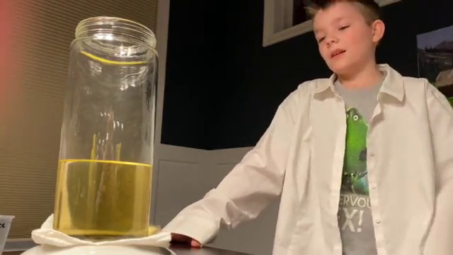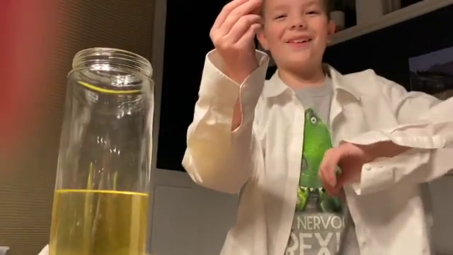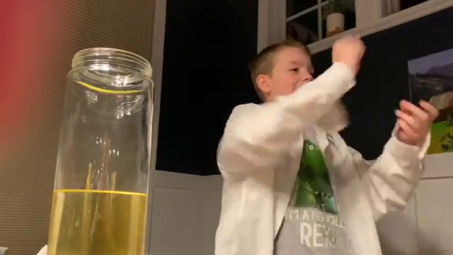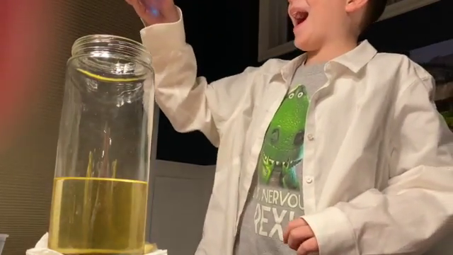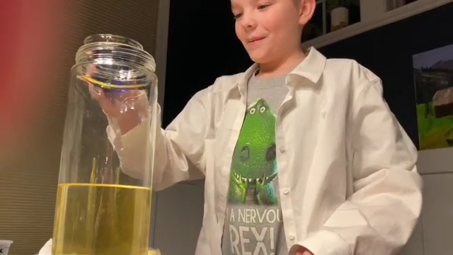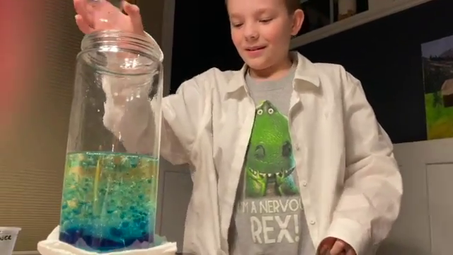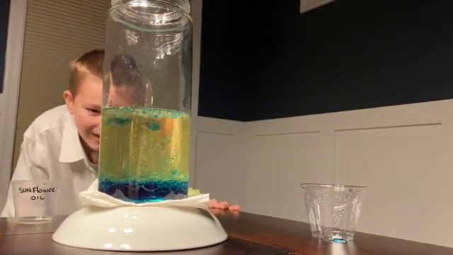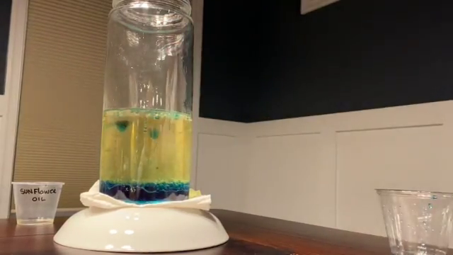So now what we're going to test is how water reacts to this. With a snap of my fingers, water will appear. Clickety clack clack clack. Water. Okay. We put it in. Ooh, it's pretty, but also pretty cool. Now, as I said, the water goes right to the bottom. Let's get a closer look.